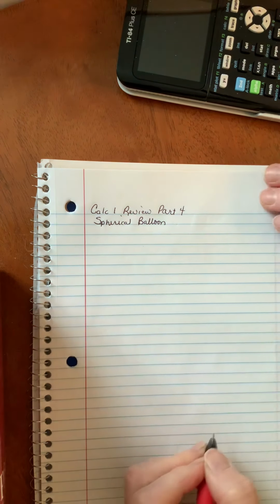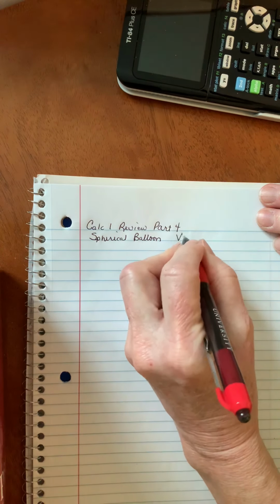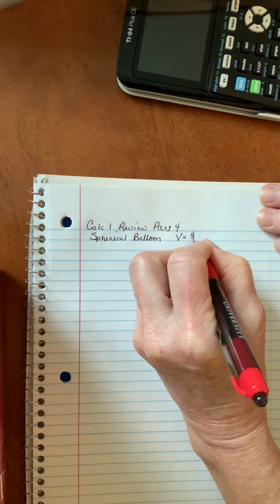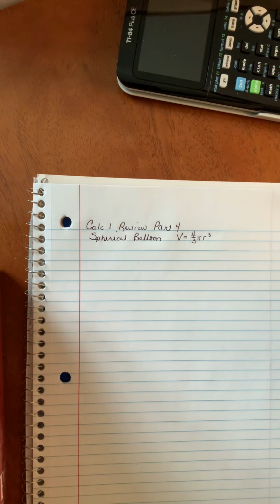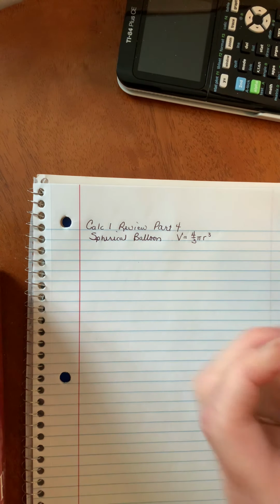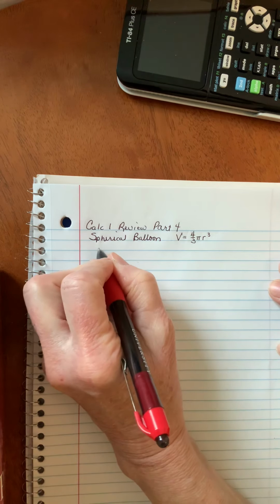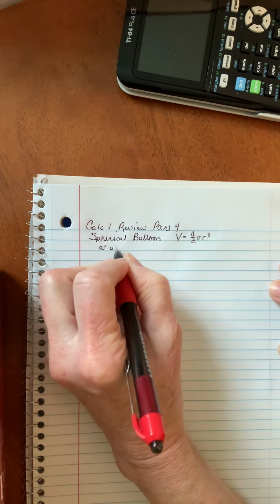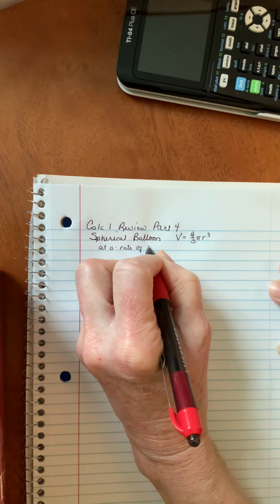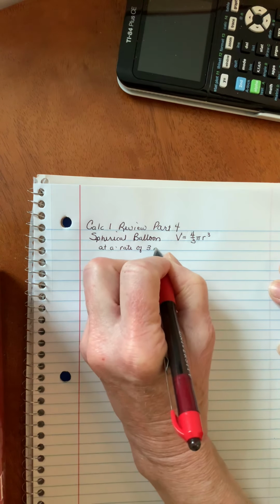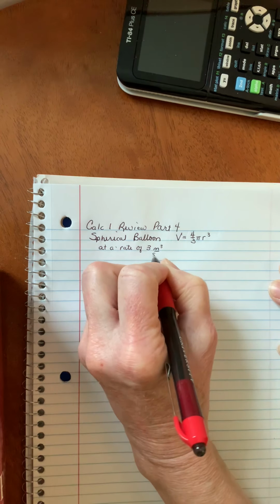Now a sphere has a volume of 4/3 pi r cubed. If you've got a printed copy of this, I've got 1/3 pi r cubed. That is wrong, okay? So at a rate of 3 cubic meters per second.